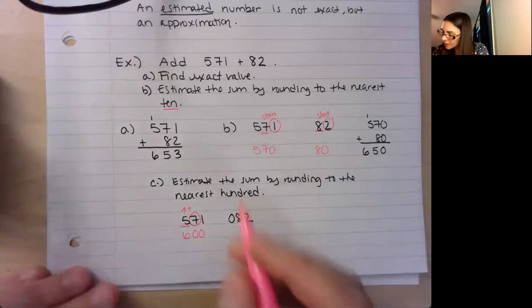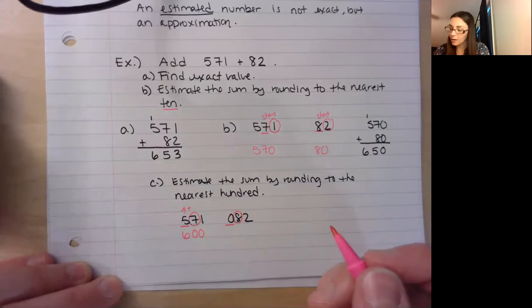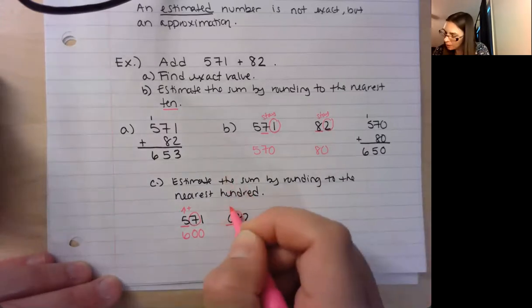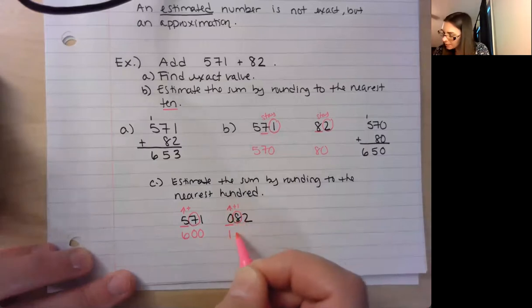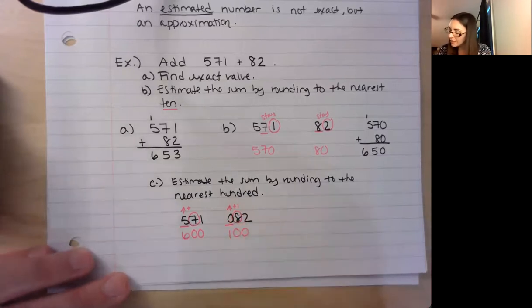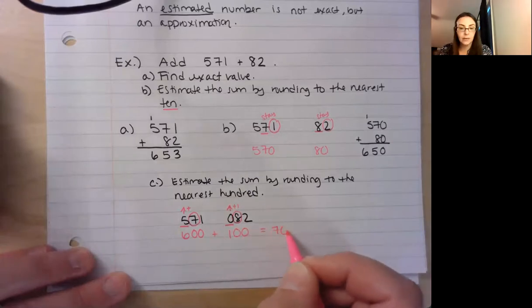So here's my hundredths position. The 8 is in that big category, so it is going to bump this up 1. So 0 becomes a 1, and these values become 0. So when I add these together, I do get an approximate answer of about 700.